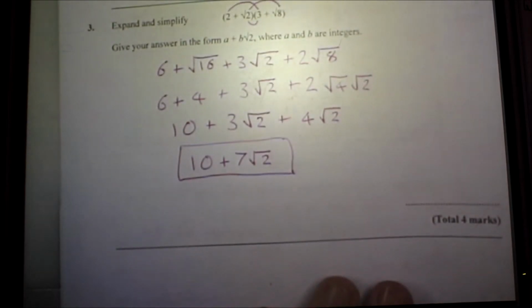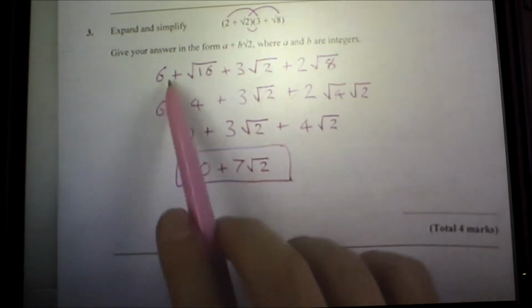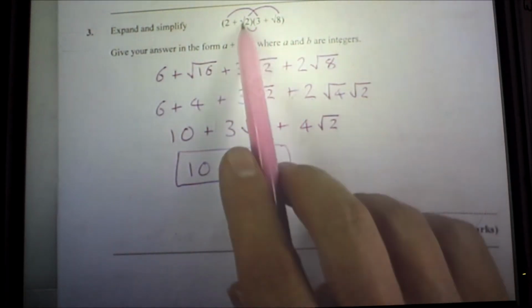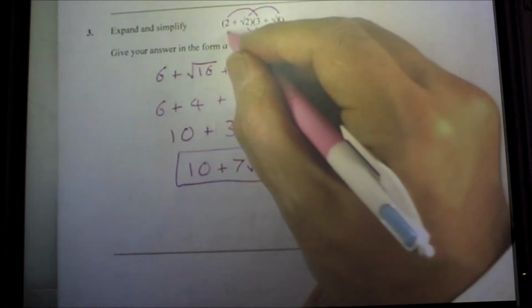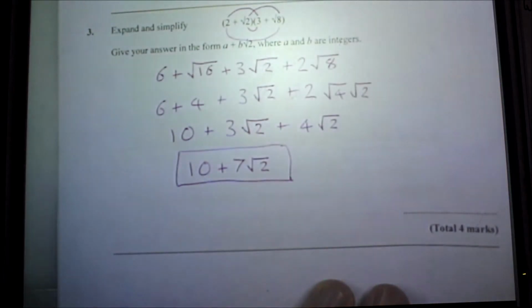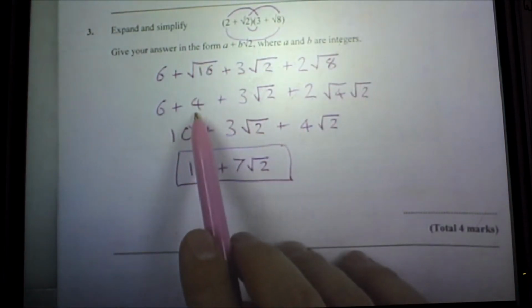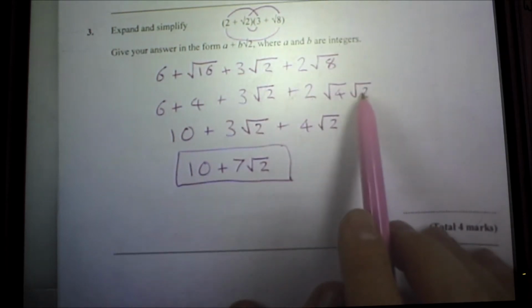Expand and simplify. A bit of surds work here. I've used the smiley face method. So 2 3s is 6. Root 2 root 8 is root 16. Root 2 times 3 is 3 root 2. And the bottom, I don't know why I haven't put that little curve in there, is 2 times root 8, is 2 root 8. Simplify it. Root 16 goes down to 4. And 2 root 8 goes down to 2 root 4 root 2.